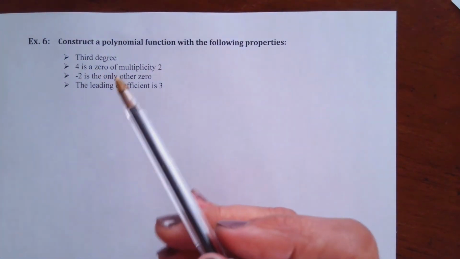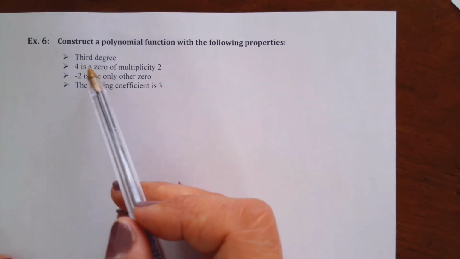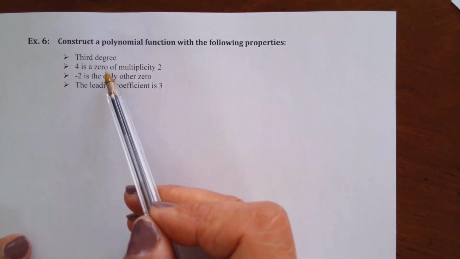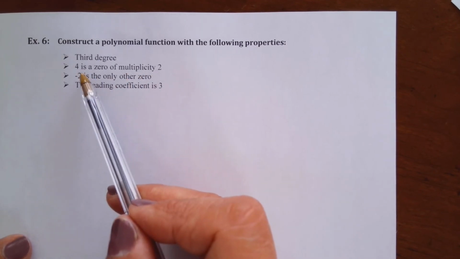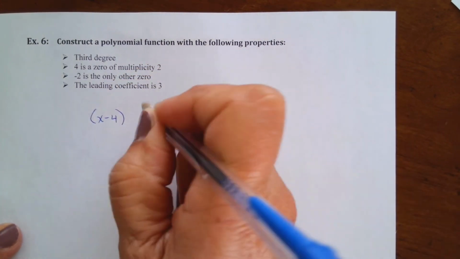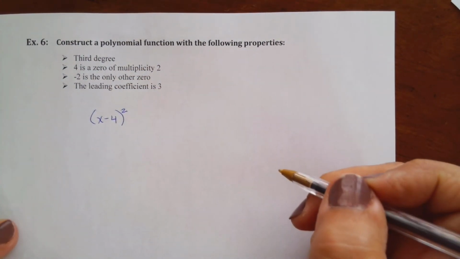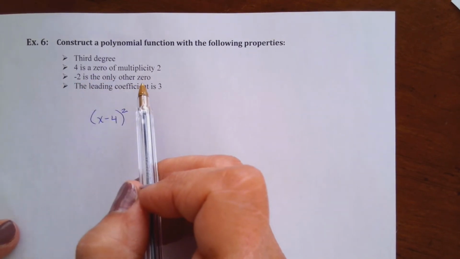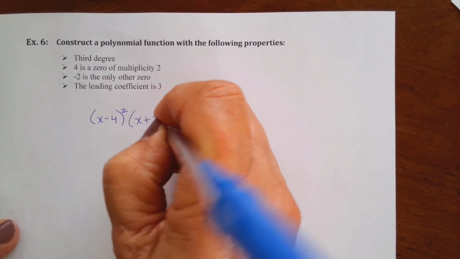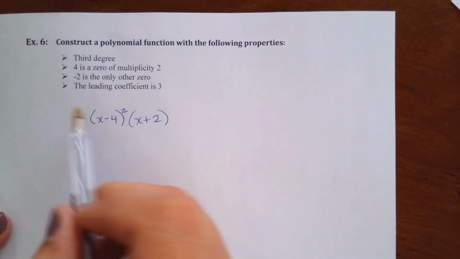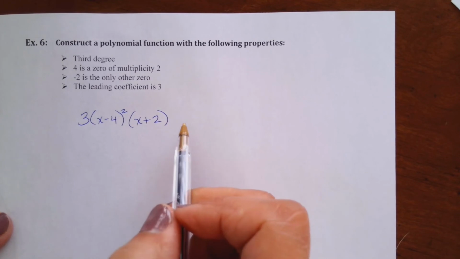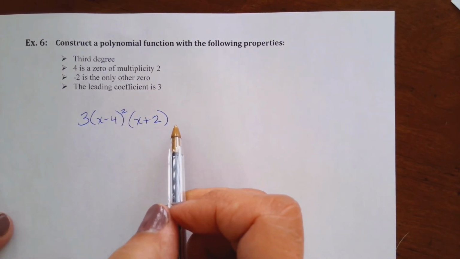All right, so first thing is it's third degree. Okay, so I can't have anything higher than x cubed. That's my power. It says 4 is a 0 of multiplicity 2. Well, if 4 is a 0, that means x minus 4 is the factor, and it has a multiplicity of 2. It says negative 2 is the only other 0. So if negative 2 is a 0, that means the factor was x plus 2, right? Remember, they're opposite. And then the leading coefficient is 3. All right, so I have to multiply all this out and come up with a correct answer.